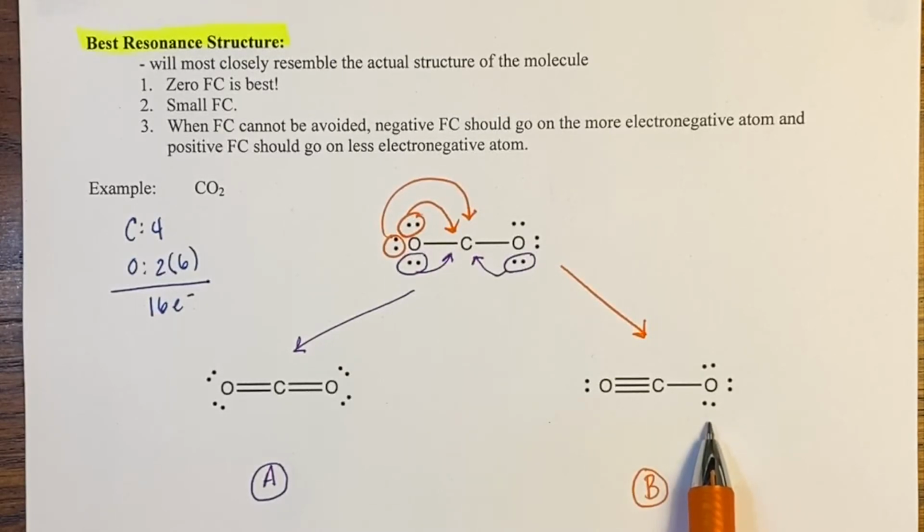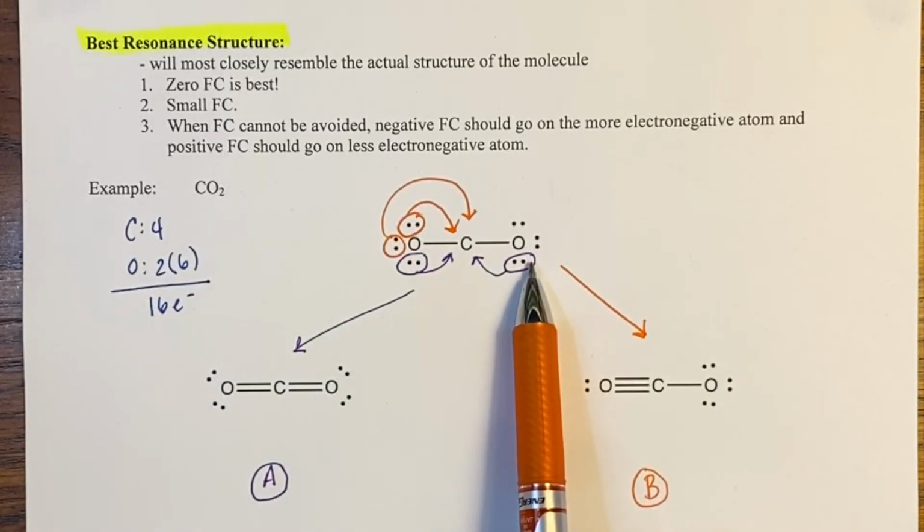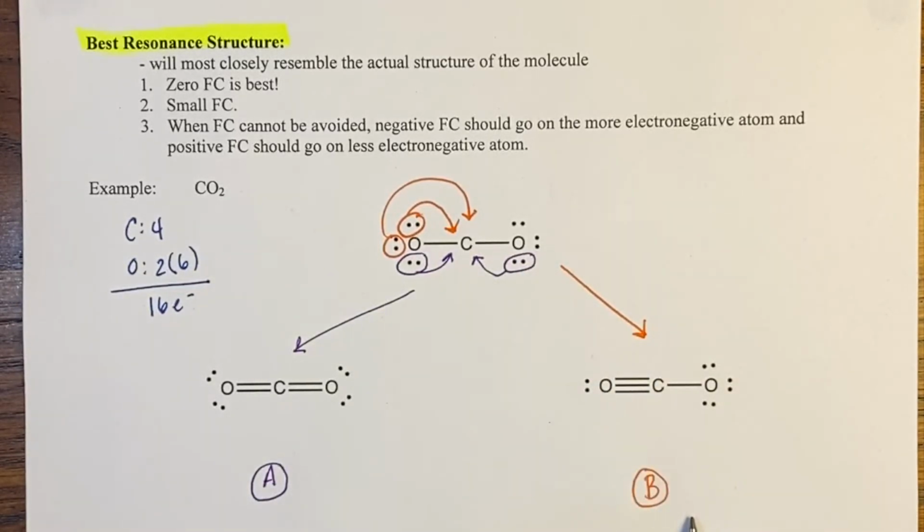This is a structure that follows all of the rules for Lewis structures. If you're clever, you'll realize there's one more structure that I haven't drawn on the paper yet, and that's where both of the lone pairs come from the oxygen on the right, so it's going to be a structure that's equivalent to structure B, and it's going to look like this. And we'll call that structure C. Okay, structure B and structure C are going to be equivalent resonance structures of one another. Now, these structures, A and B, are not equivalent resonance structures.